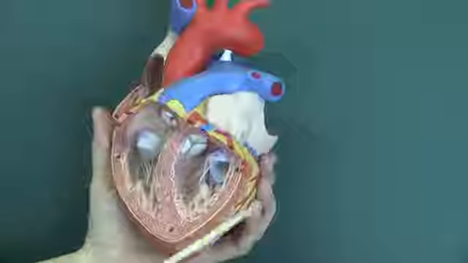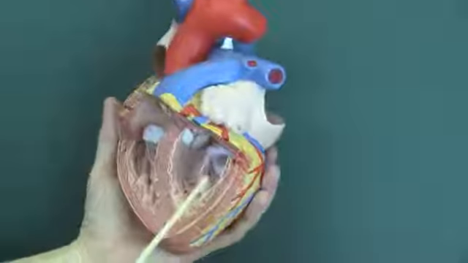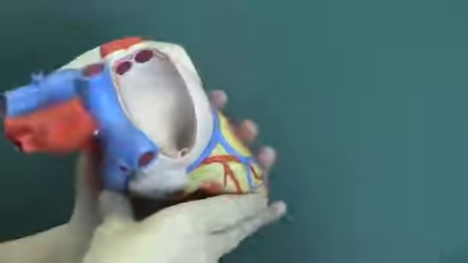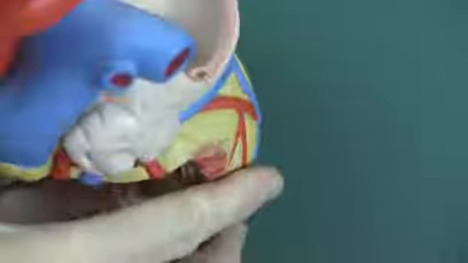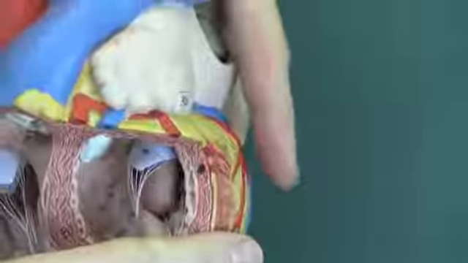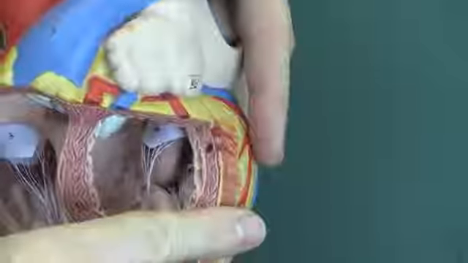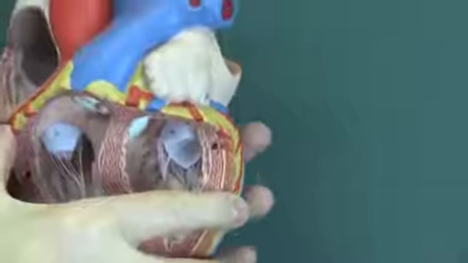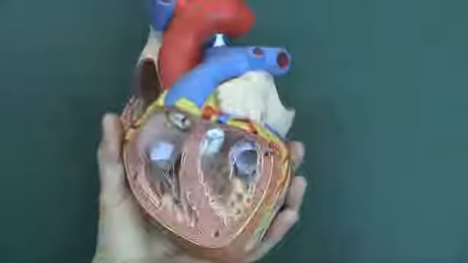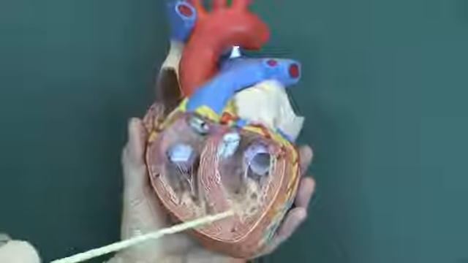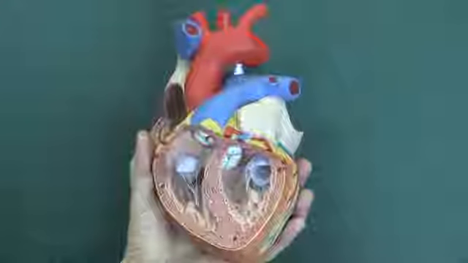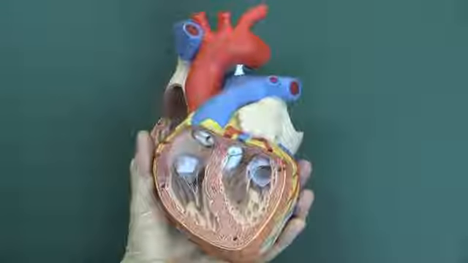In the same way, connecting the left ventricle and the left atrium, and again we can see that this is communicating through. I put my finger through there. And this valve here is the mitral valve. And because it contains 2 cusps, it's sometimes called the bicuspid valve.